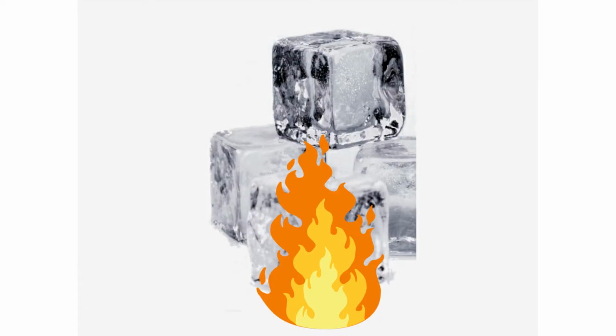Now, if you listened carefully, you noticed I used some rather specific words for the process of what would happen to each phase as it underwent this temperature change. For instance, I said that when you heat up water, it boils and turns into steam. And then, I said, if you heat up ice, it will melt and turn into water.